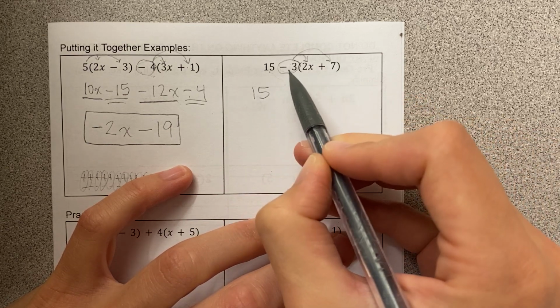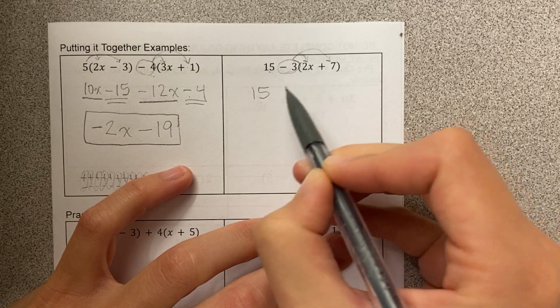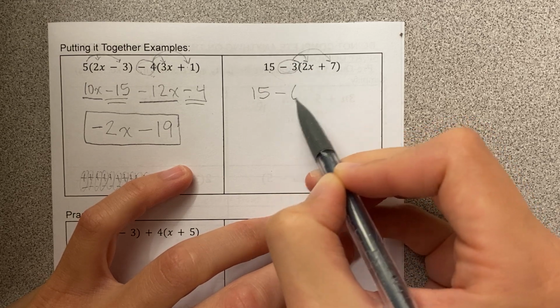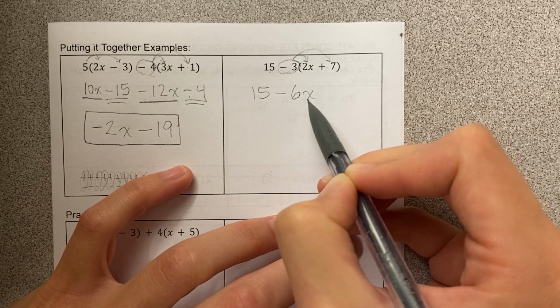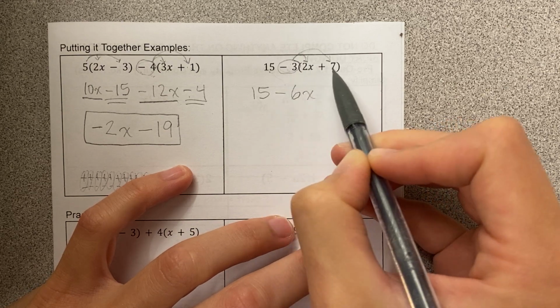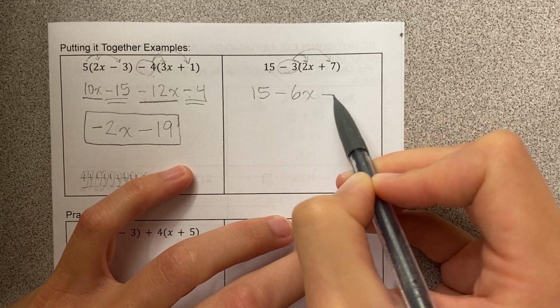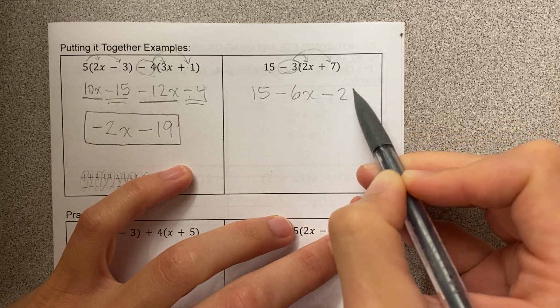Okay, now this, negative 3 times 2. Negative times positive is negative. 3 times 2 is 6. And because this is 2x, this is 6x. Okay, negative 3 times 7. Negative times positive is negative. 3 times 7 is 21.